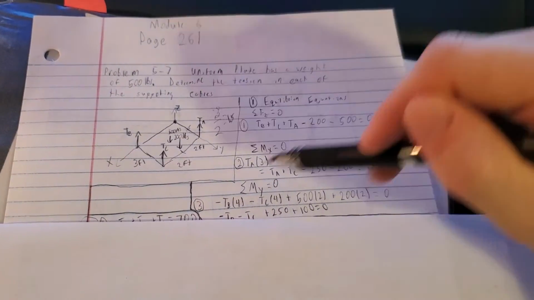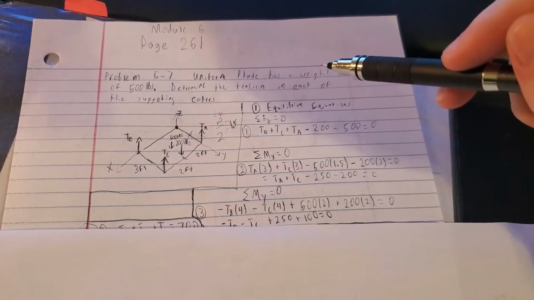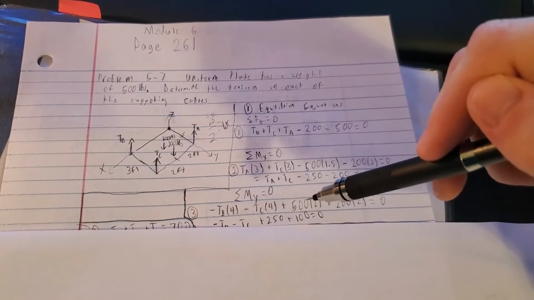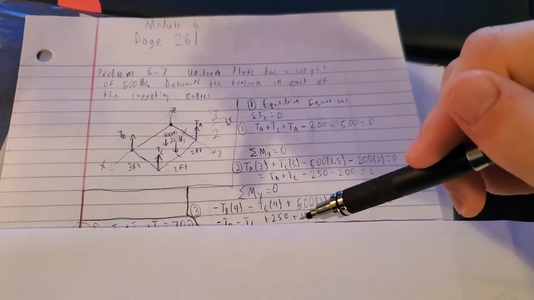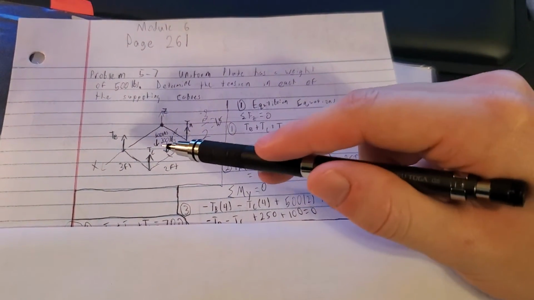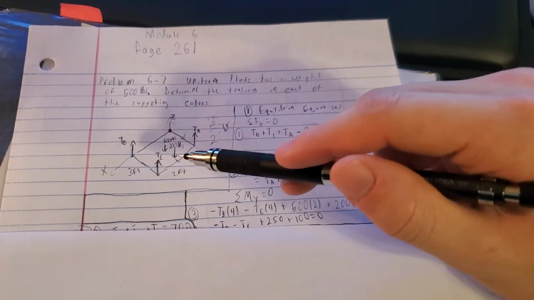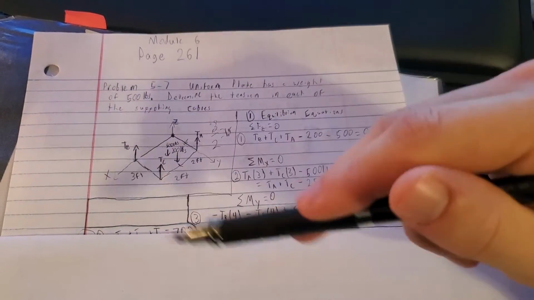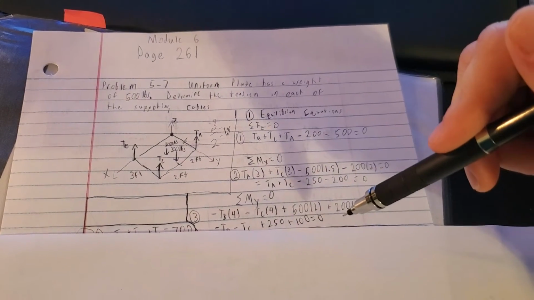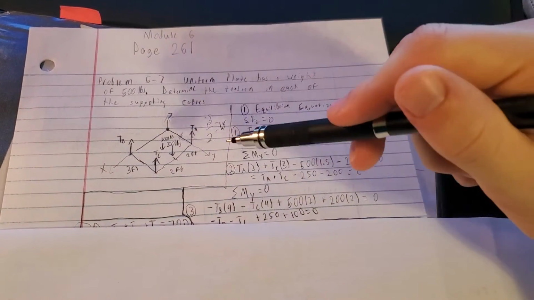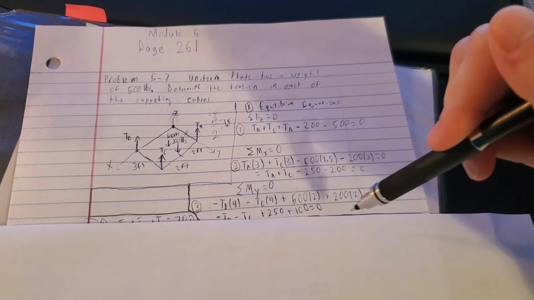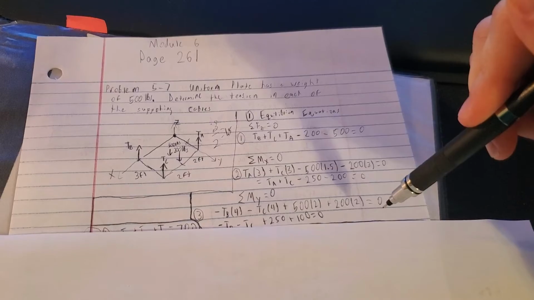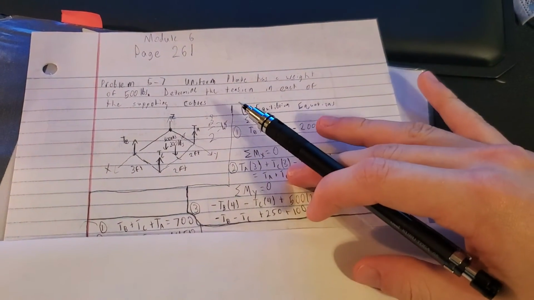And it is also going around the origin in a clockwise motion, so it would be negative TC times 4. And with the 500 pounds, it is 2 feet away from the Y-axis, so 500 times 2, and it would be going counterclockwise, so it would be positive. And this is also the same distance from the Y-axis, so it would be 200 times 2, and it would be going counterclockwise too, so it's positive, and it would equal 0.